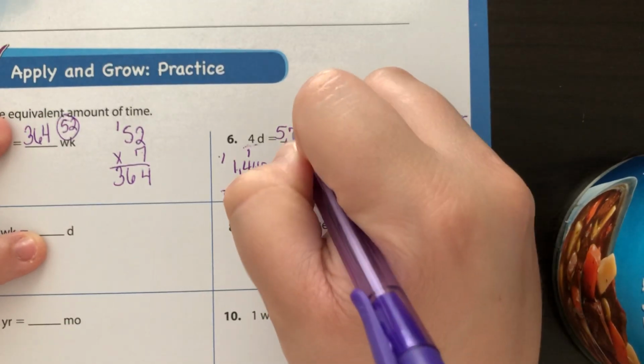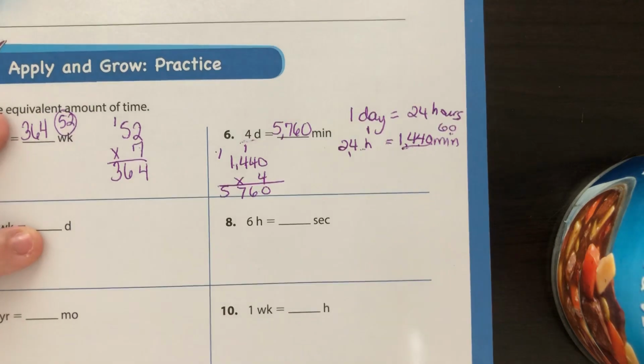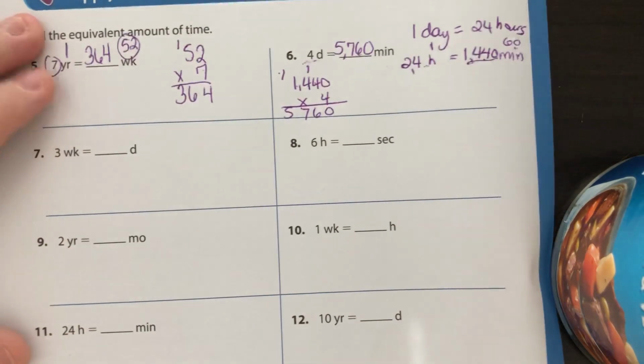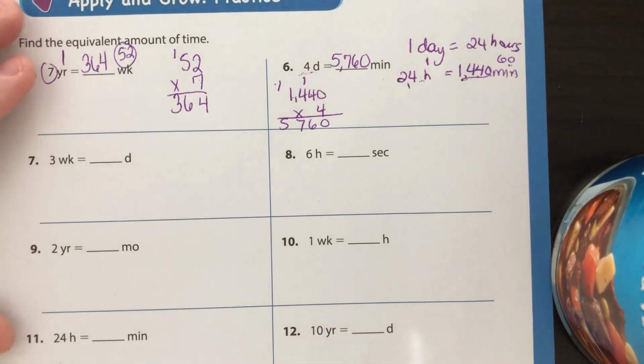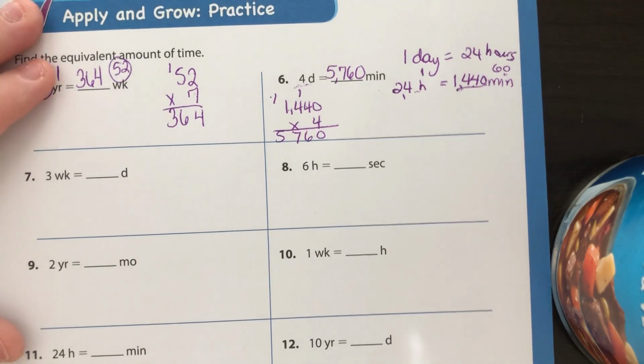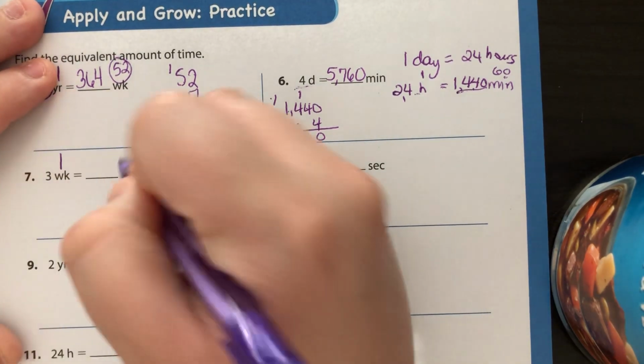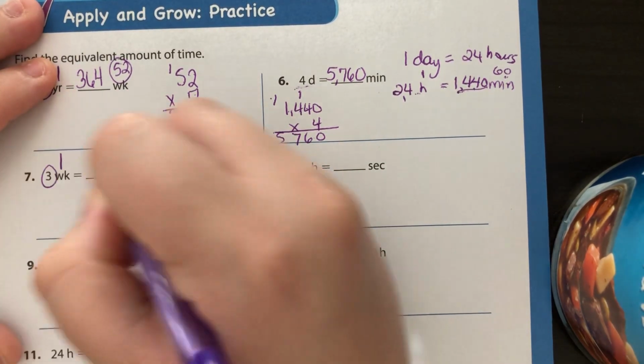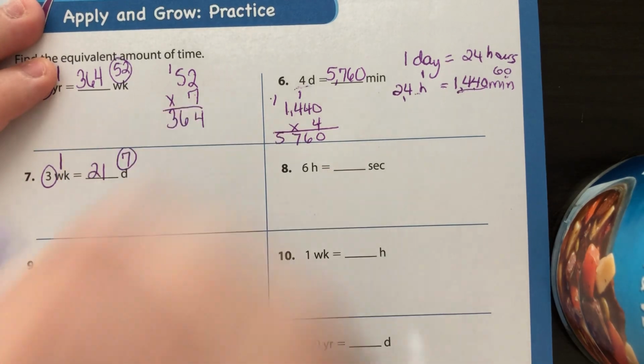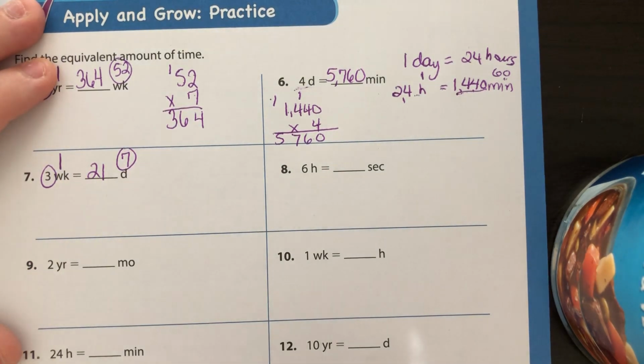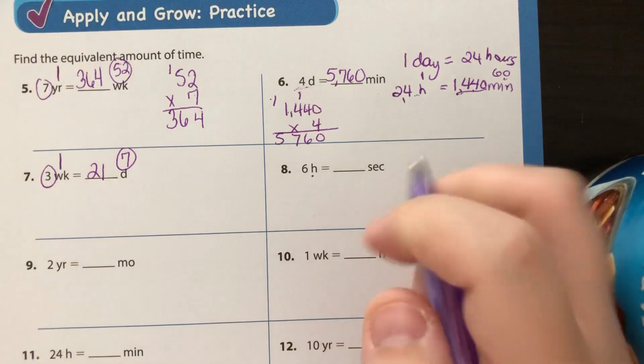That's 5,760. All right. See, sometimes we have to do more than one conversion, and that's okay. We just have to be patient. 1 week, 7 days. So in 3 weeks, 7 times 3, 21. Not too bad, okay? Now hours and seconds.